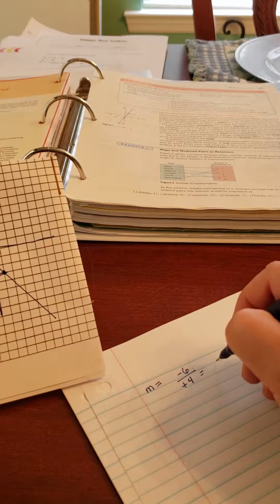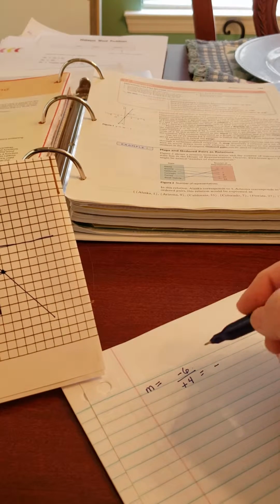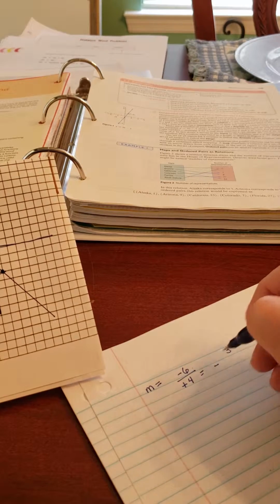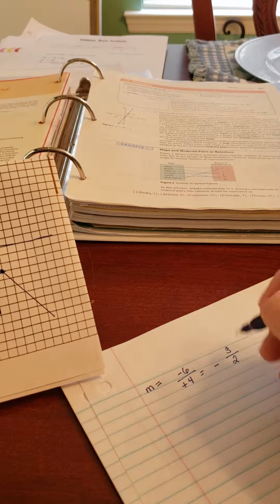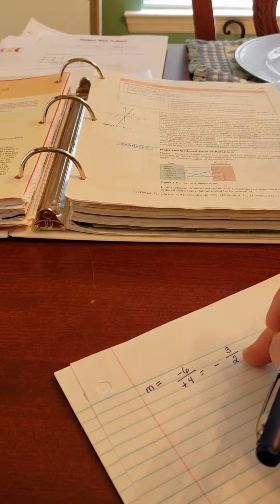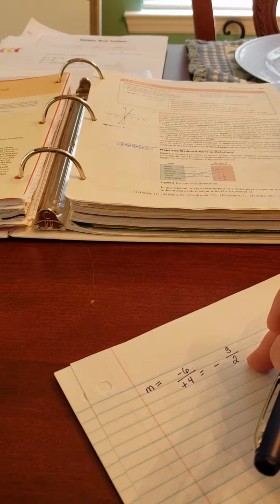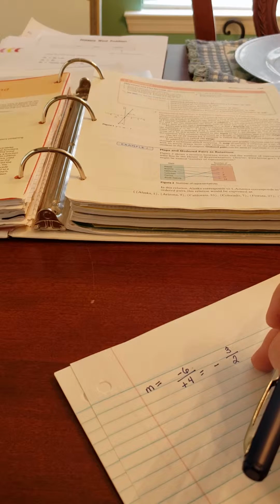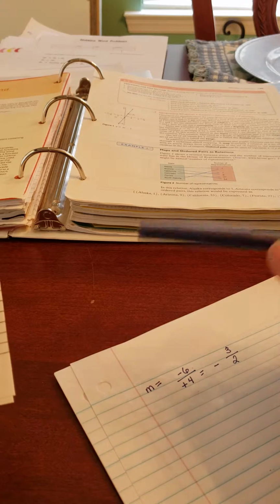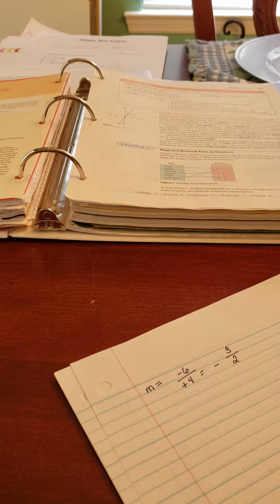Negative divided by positive is negative. And I can divide 2 into 3 and 2 into 4. My slope then is -3/2. And I believe that was all that question asked you, was what was the slope, and then draw the graph. And you got the draw the graph part right.